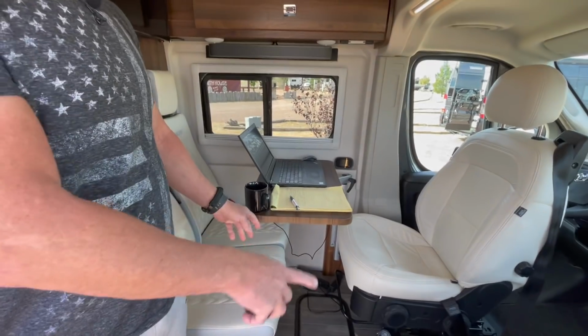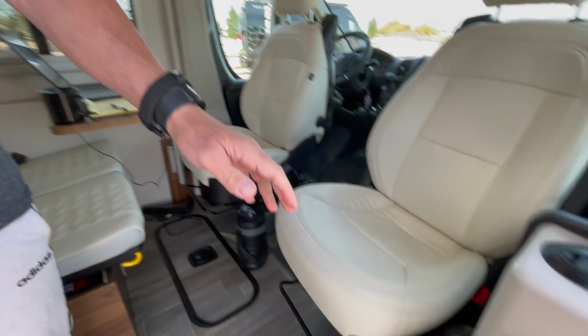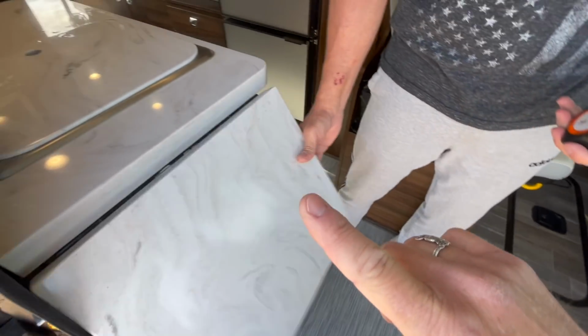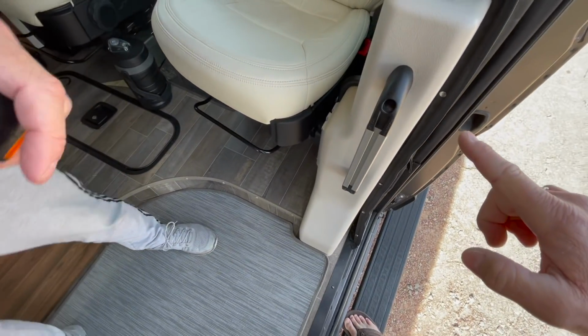Plus, I move the table over here sometimes if I want more galley prep space. So I can kind of lift this up, and then you got the table, and it kind of is like one big serving area if you're doing like a potluck or something.